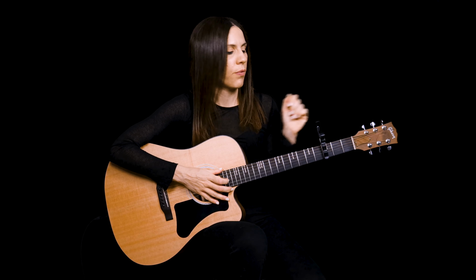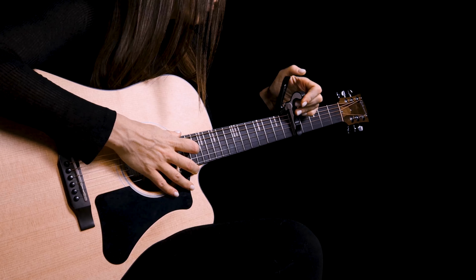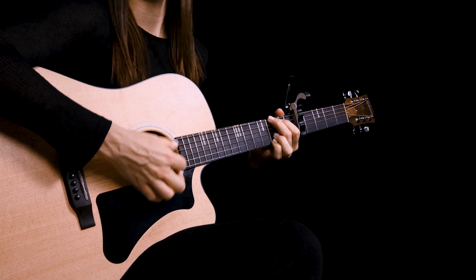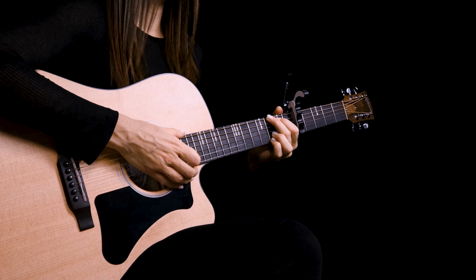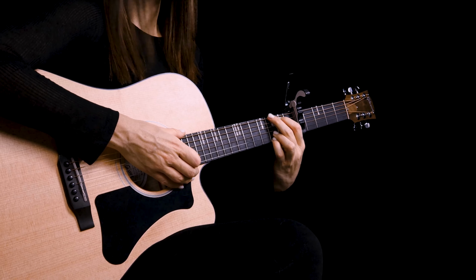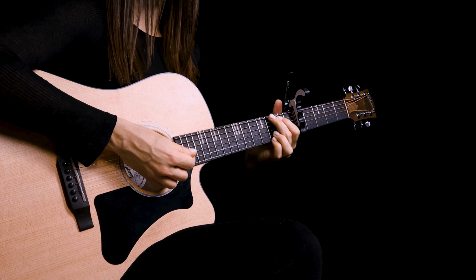Excellent. What happens if I move this to the 5th fret? Let's find out where the C chord is now. It's going to be right here. Again, we're moving higher up nicely. And this is a C note right here, so we're going to use the G shape.